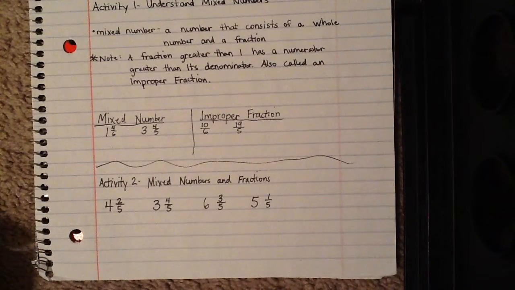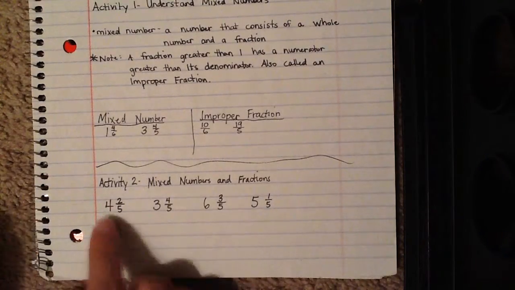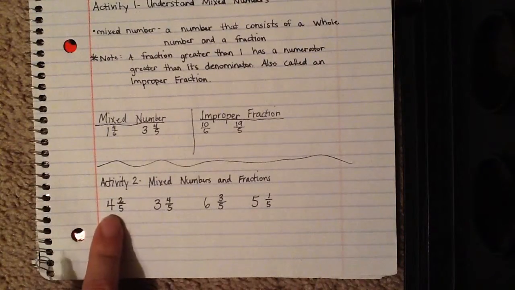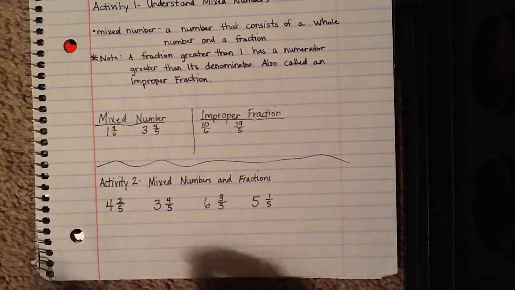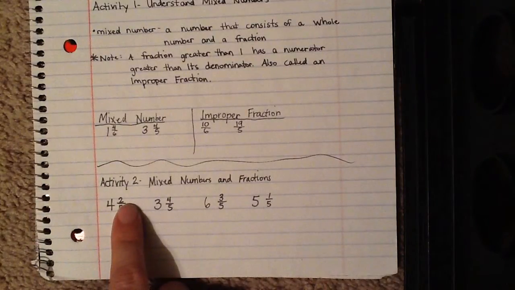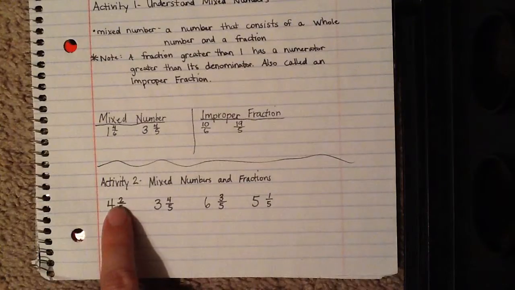How do you know how many one whole strips are needed to make a mixed number? Well, we go and look at our whole number. For example, in this mixed number, I need 4. The whole number in the mixed number tells me how many one whole strips to use. So I need 4 of them. How do you know how many 1/5 parts of a fraction strip are needed? Well, in this case, the numerator in the mixed number tells me how many fifths are needed. So in this one, I need 2.